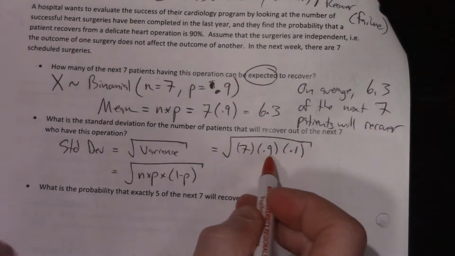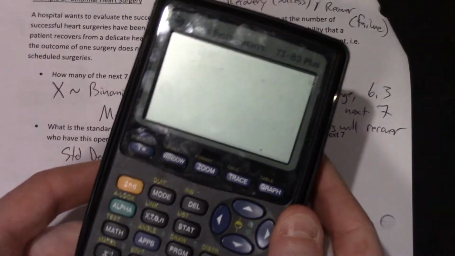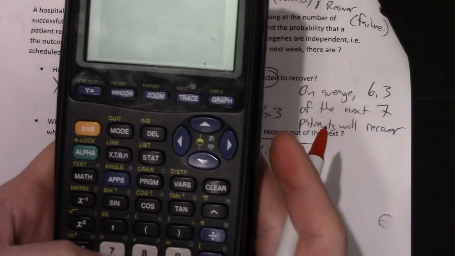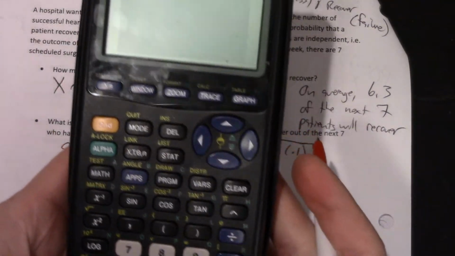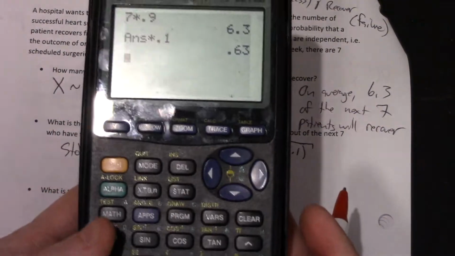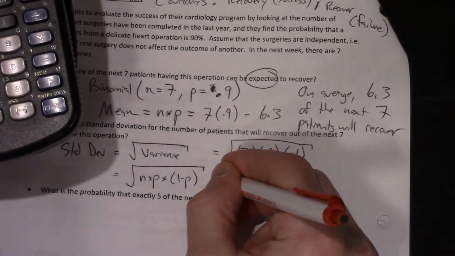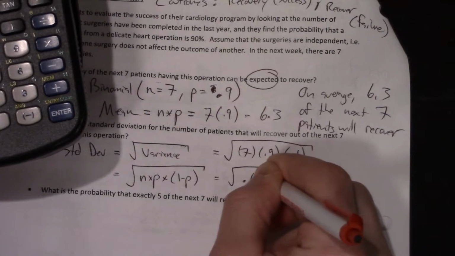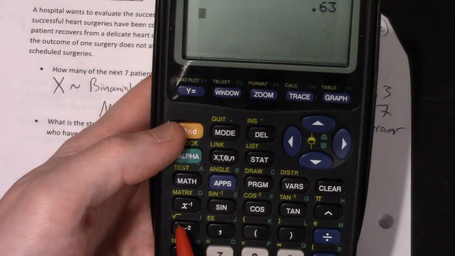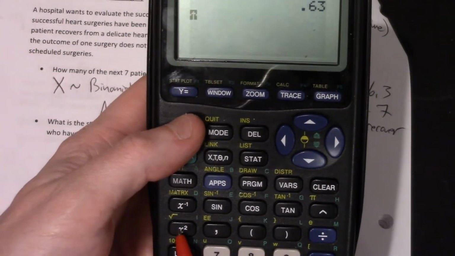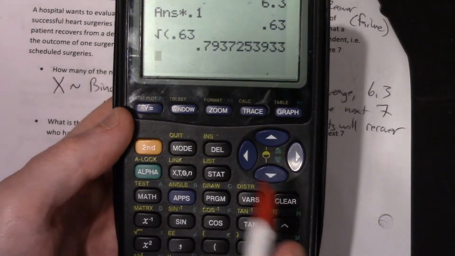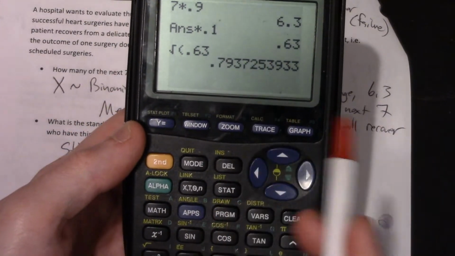So we know that 7 times 0.9 is 6.3. So that's what we just did above. Times 0.1 is 0.63. So now we want the square root of that. So if you have a TI-83, the square root is over here above the x squared. So you have to press second x squared. So you get 0.7937.